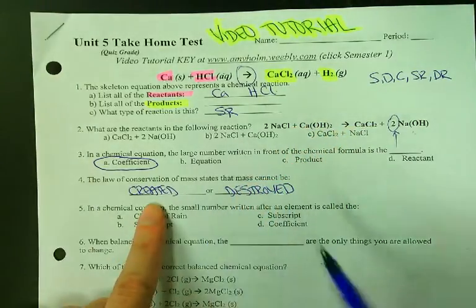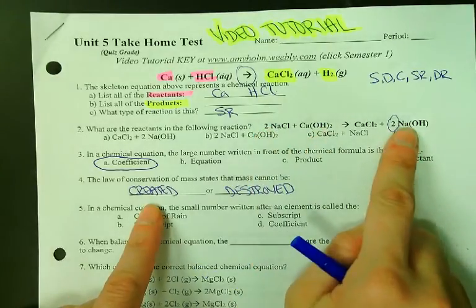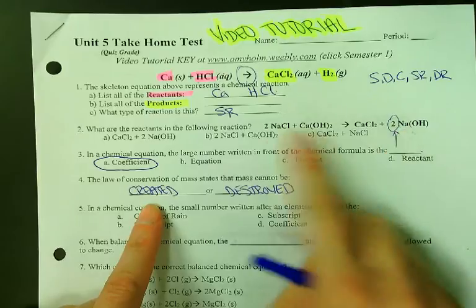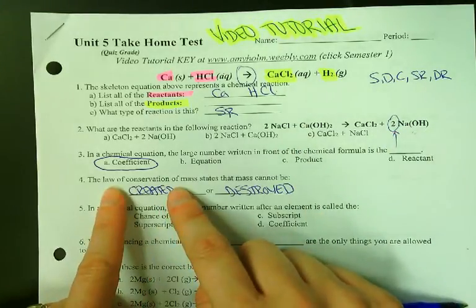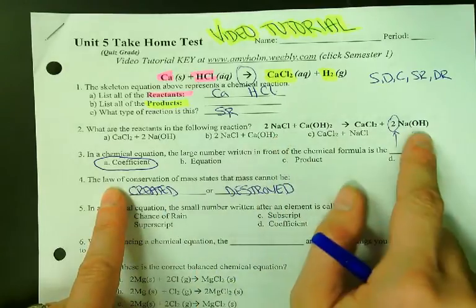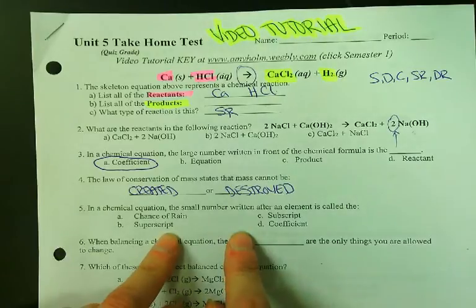Okay. So that says that whatever you have before a reaction, if I have 2 sodium before, I have to have 2 sodium after. Because matter cannot be created, I can't have more, and it can't be destroyed, I can't have less. So because of the law of conservation of mass, we have to have a balanced chemical equation. Number 5 I've already answered in this video.